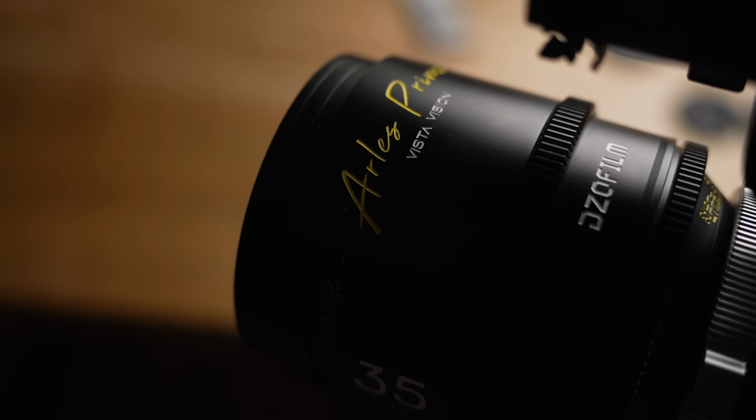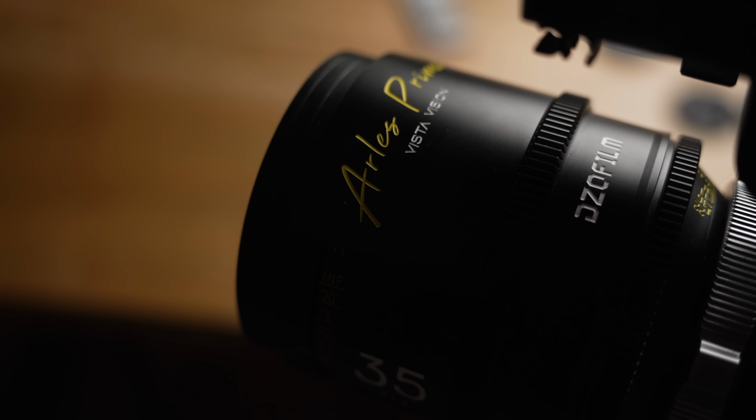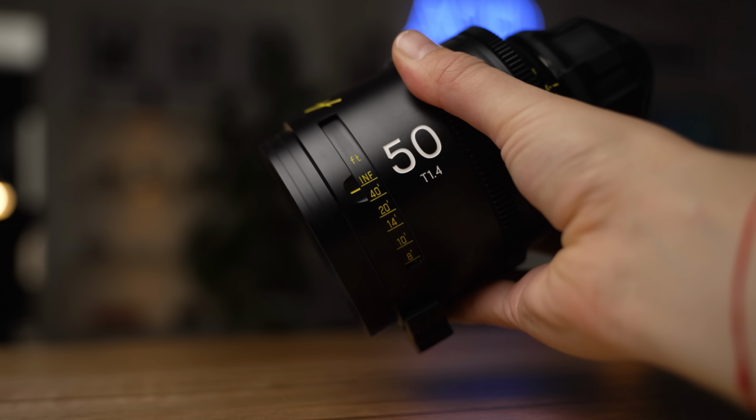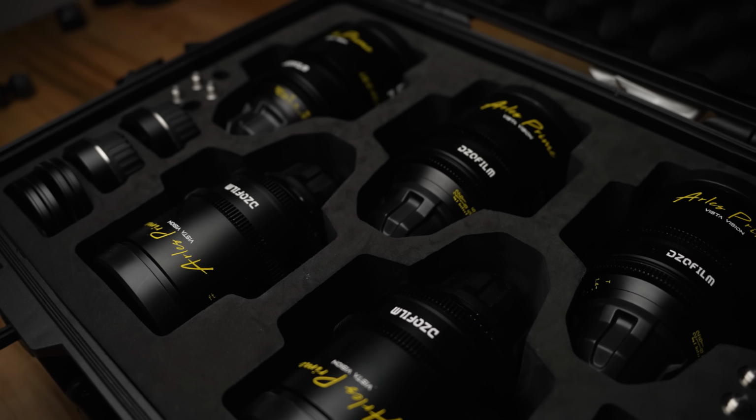Also, this was my first time using my Arles Prime lenses. I think I'm pronouncing that right. These are from Dzofilm. They're VistaVision Primes that have T1.4 through the whole set. Beautiful lenses, very sharp. I had them wide open and they still look beautiful. I'm looking forward to trying these out more. If you want me to do a bit more of an in-depth look at them, let me know below.